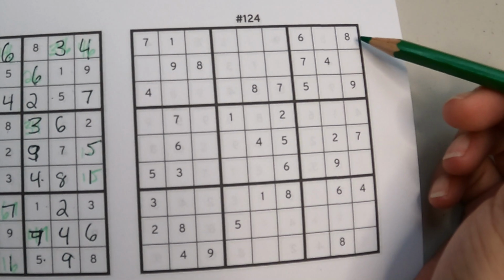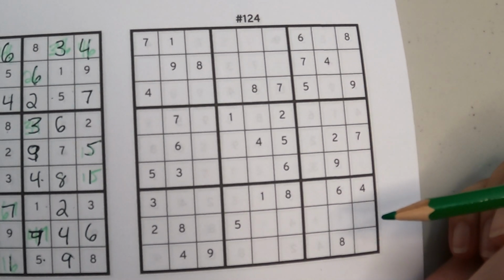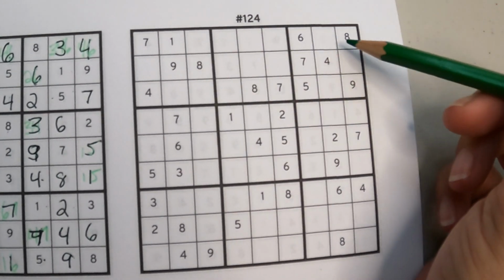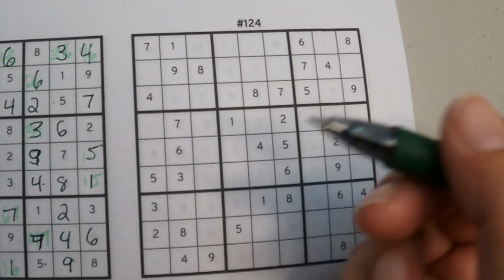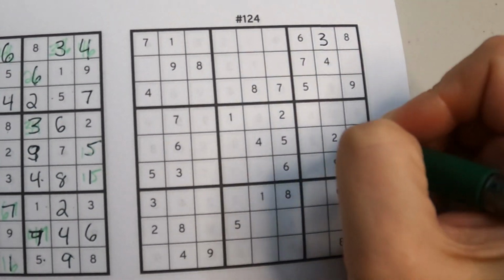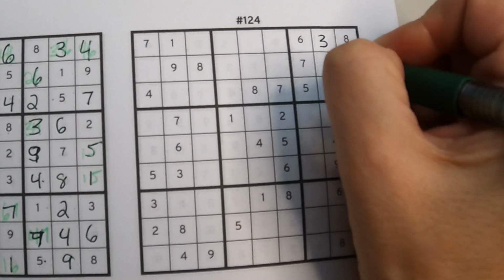Let's start with this box here. Looks like we're missing 1, 2, and 3. We've got a 1 here and a 2 here. So this is our 3. That 2 makes this our 1, 2.